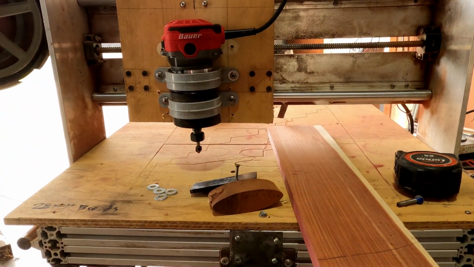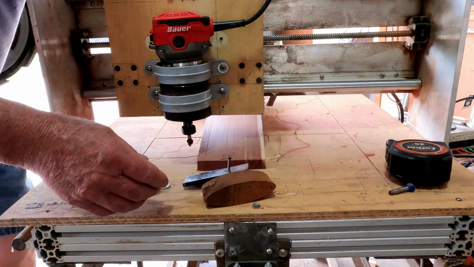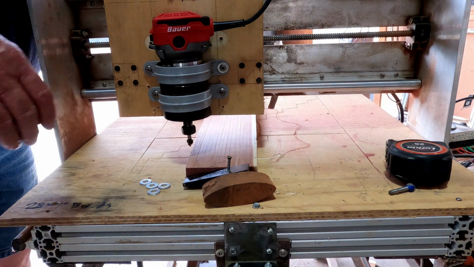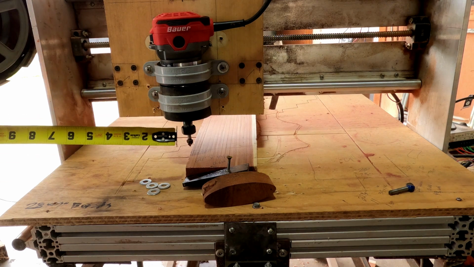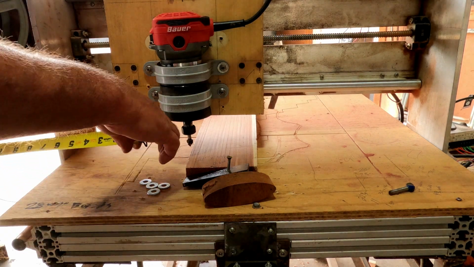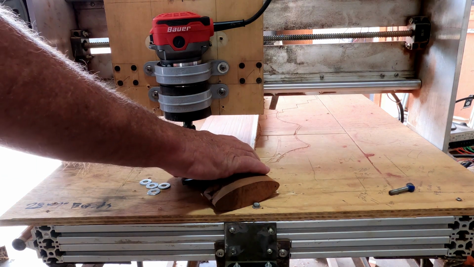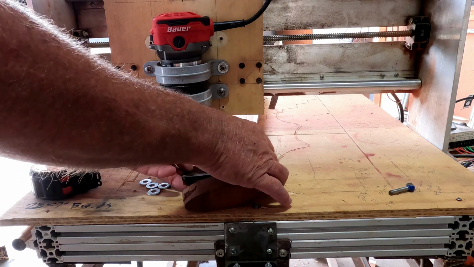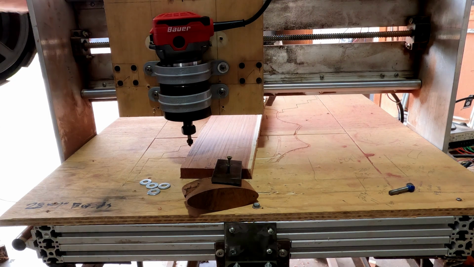So you're going to set this thing up where you want it set. I'm going to go over here and measure from the left side. I want to go in, let's say, 9 inches. And I got my old homemade clamps here that I use. Okay, there's my 9 inches.